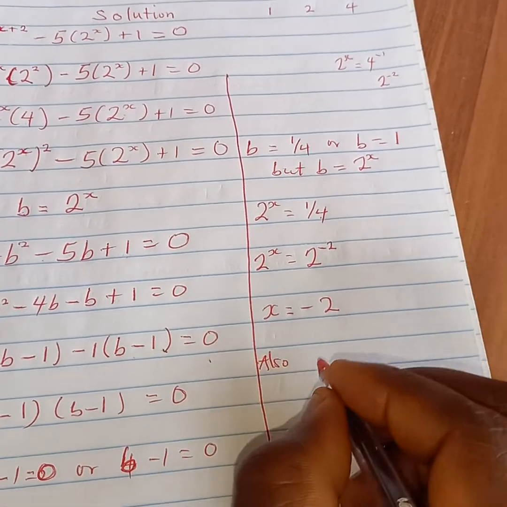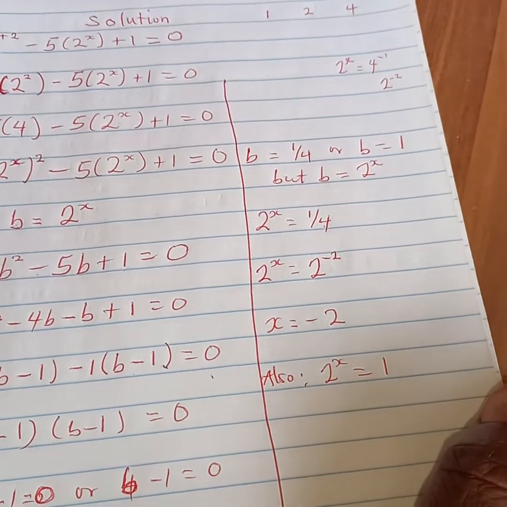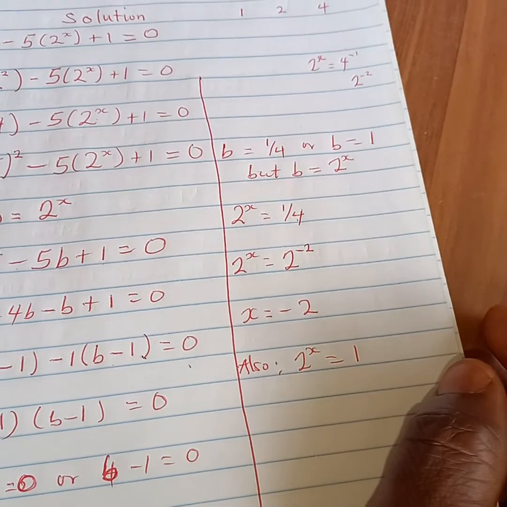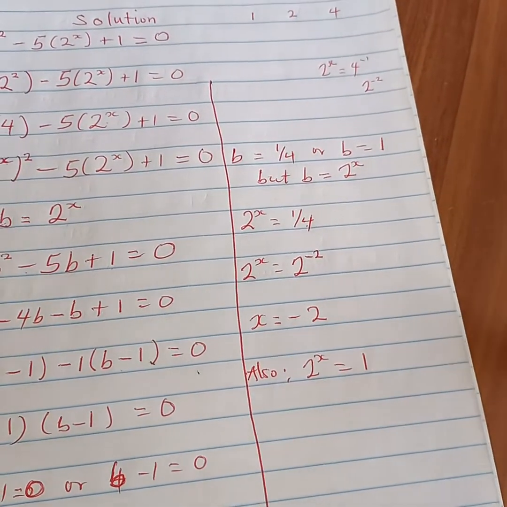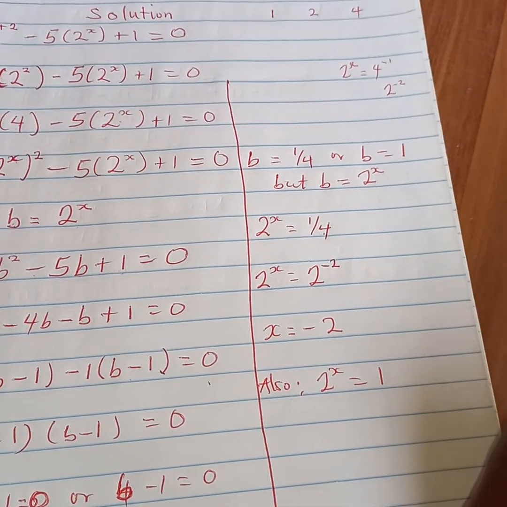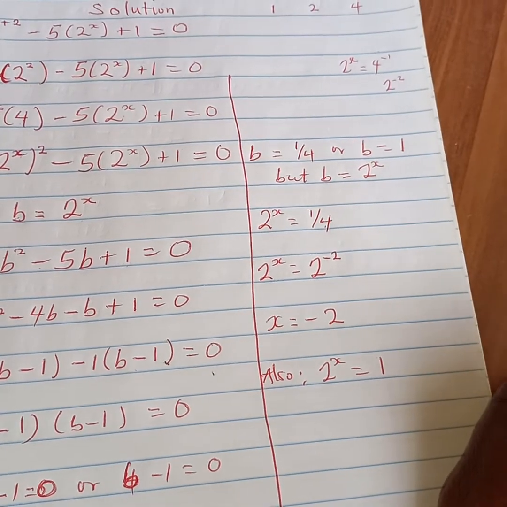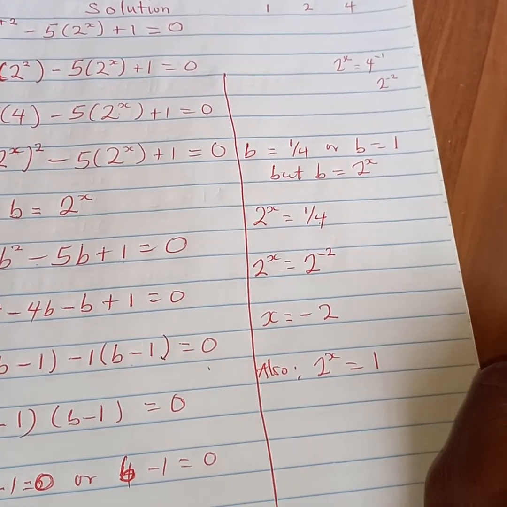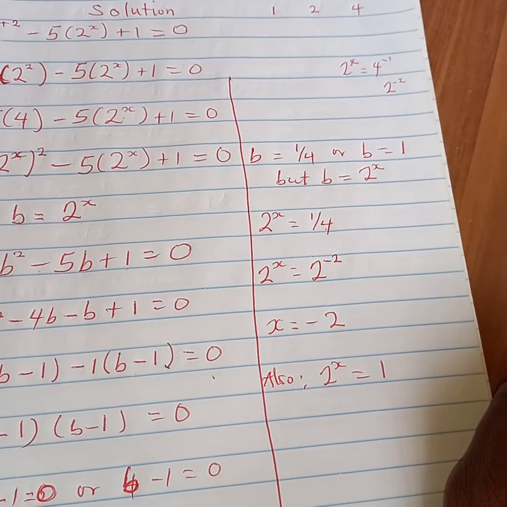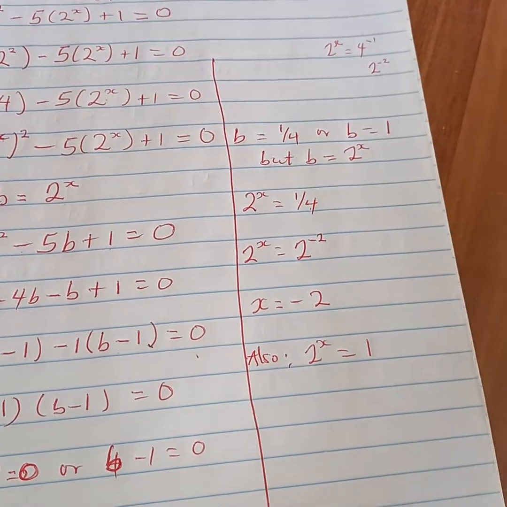Also, 2 exponent x is equal to 1. Fantastic. Someone may end it here and the person will not continue. Don't forget to search for the video. That is Sir Joe Math Classroom. Go through my videos. You will see one video with the title, The Secrets in the Laws of Indices. You will get one video. It will explain it to you.